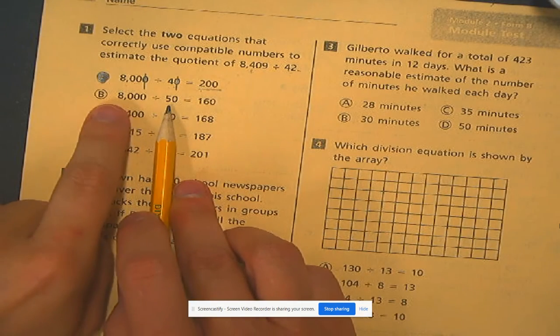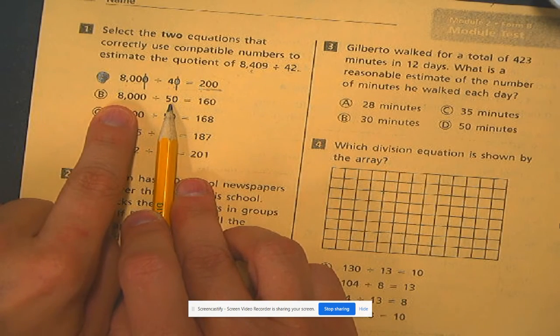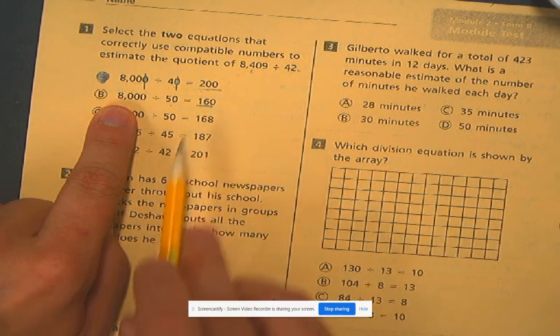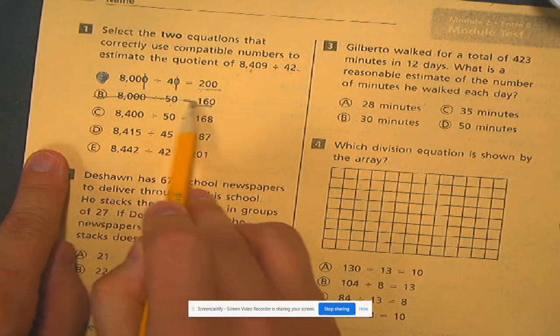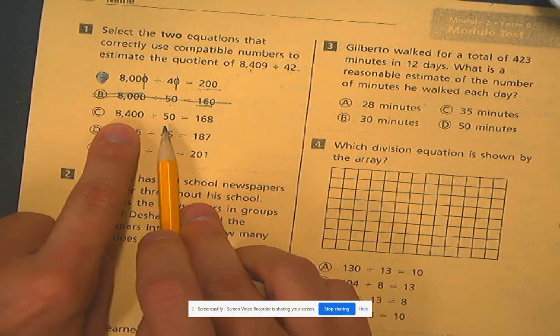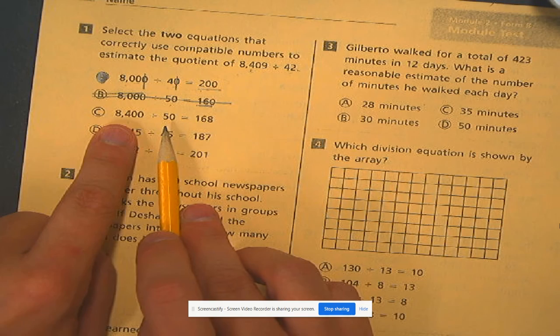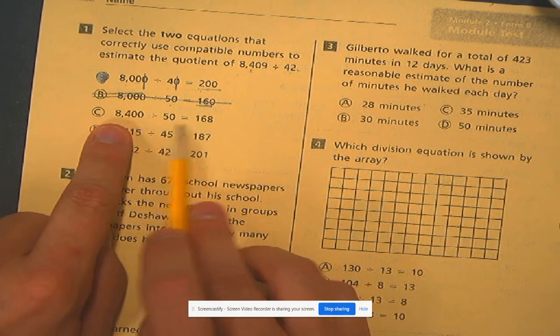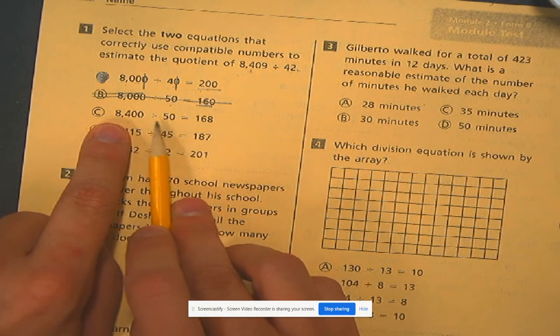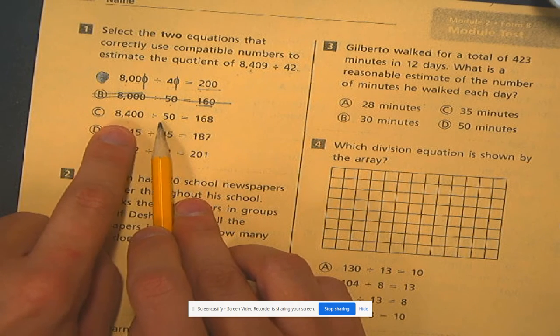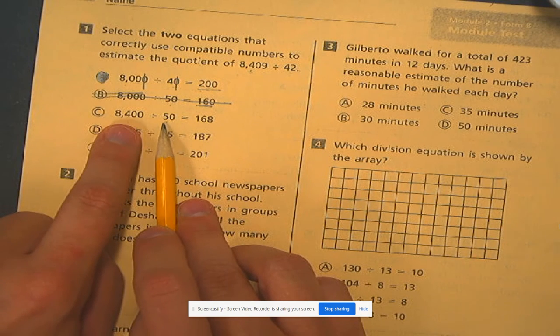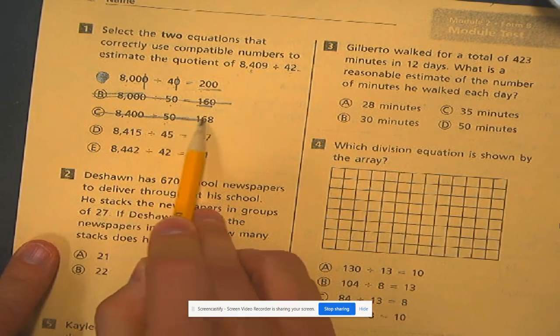Okay, 8,000 divided by 5. What's 8 divided by 5? Is it 16? Okay, so is that even correct? No. 8,400 divided by 50. So let's see. 8 divided by 5 is 1. Bring down the 4. Well, that's 34. Can 34 be divided by 5? Nope. So that doesn't work.